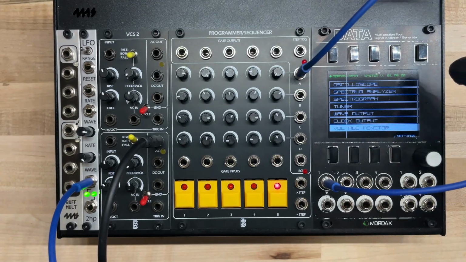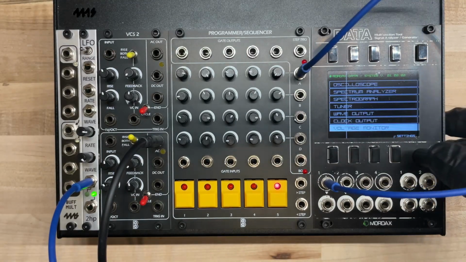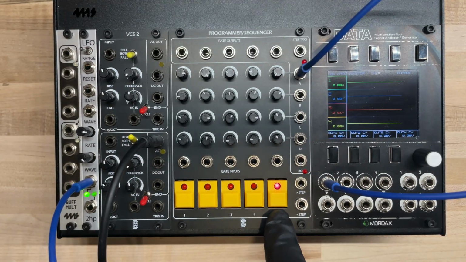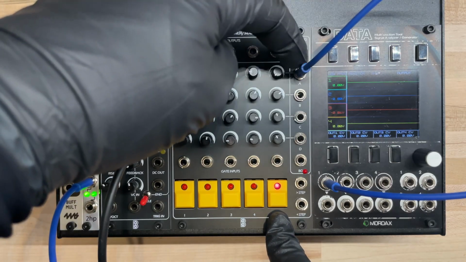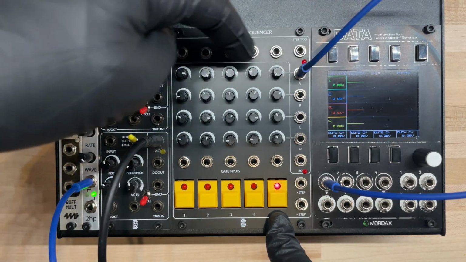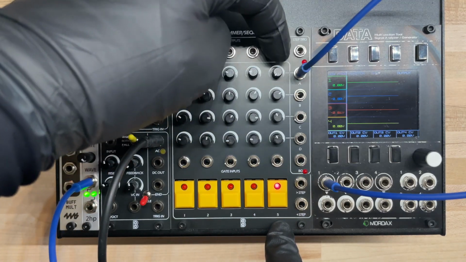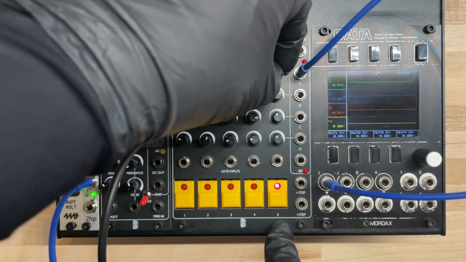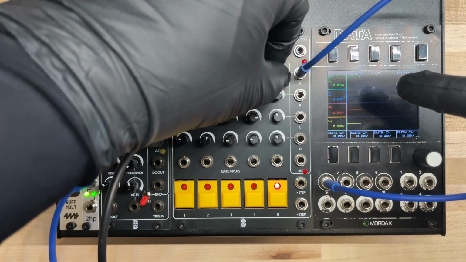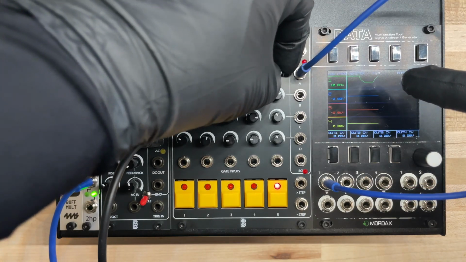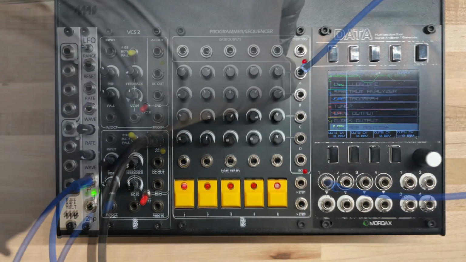I put the Mordax Data into voltage monitor mode. And now we'll look at the output here. So row A, we're on step 5. So if I adjust the potentiometer for A5, you'll see that the voltage up here is going to go from 0 to 10 volts.